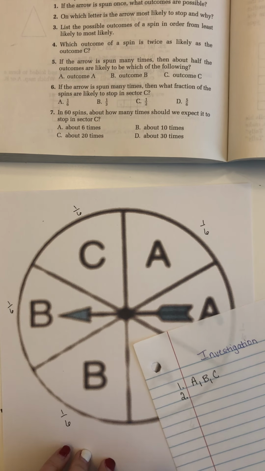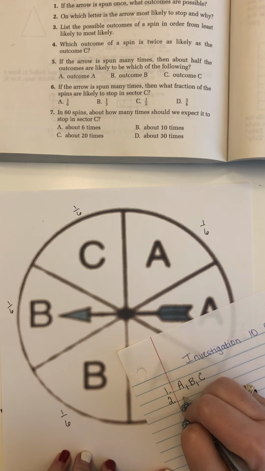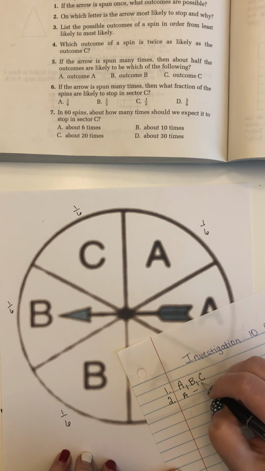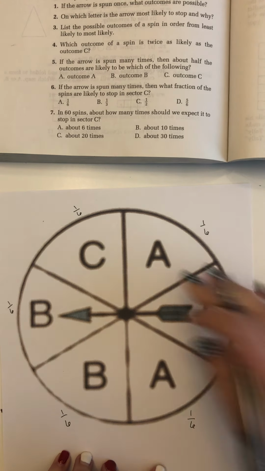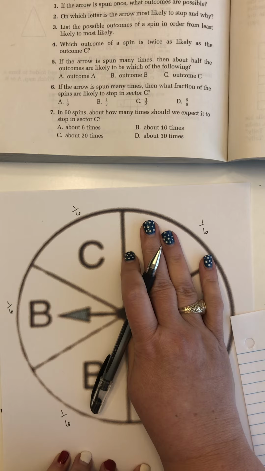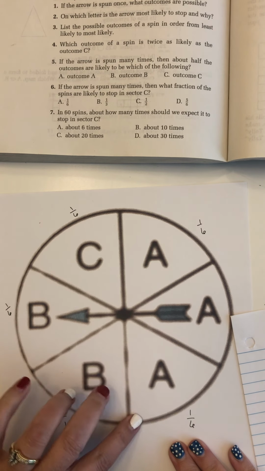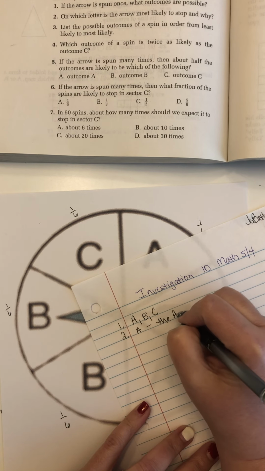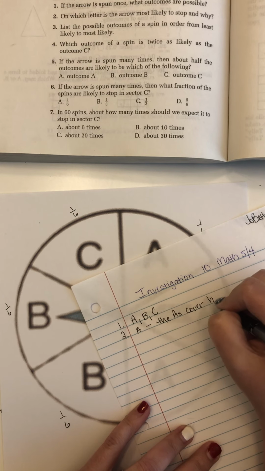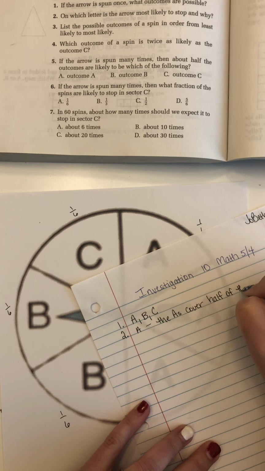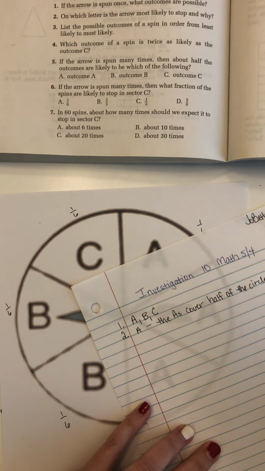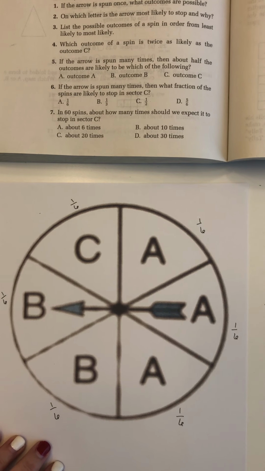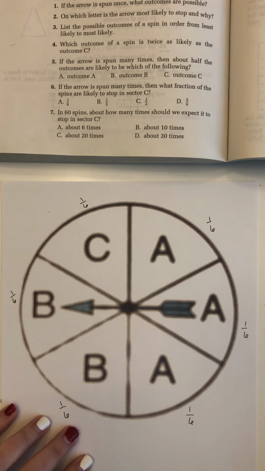So for number 2, we say it is more likely to stop on A, and the reason is there are more A's. If we look at it, half of the circle is covered in A's. So we would say that it's more likely to stop on A.